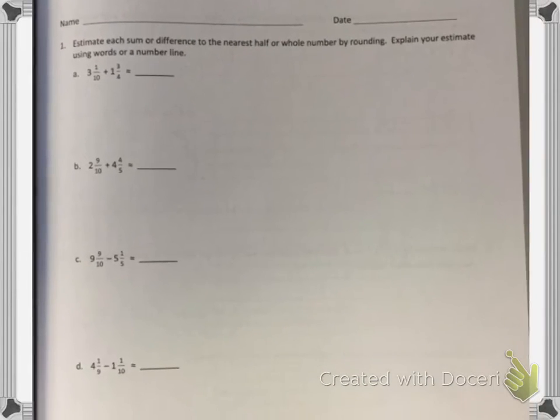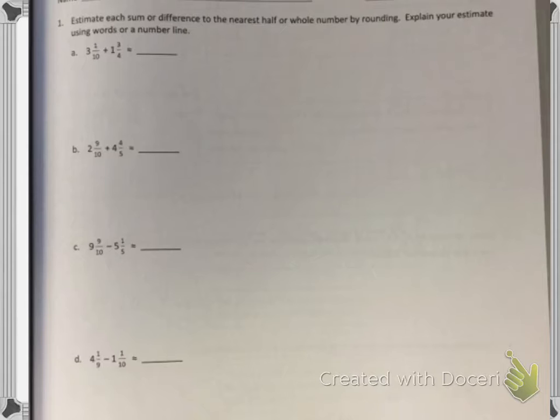Good morning, everybody. We're going to be working on page 131 in today's math homework, and we're going to be focusing on estimating sums and differences using benchmark numbers. What they're talking about by benchmark numbers is using our number line to help us understand 1/2. When we look at these fractions and try to estimate, we're going to be using that number line to help us understand if it is before 1/2 or after 1/2, to round and to estimate.